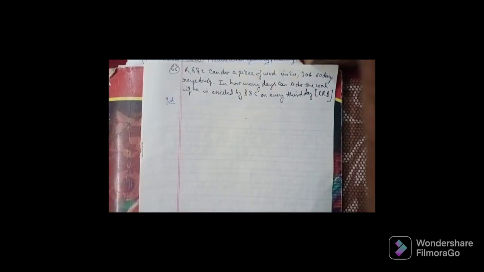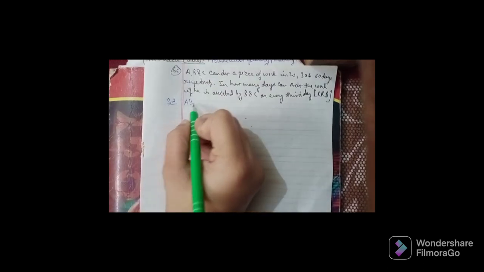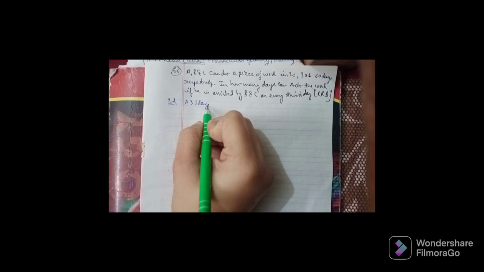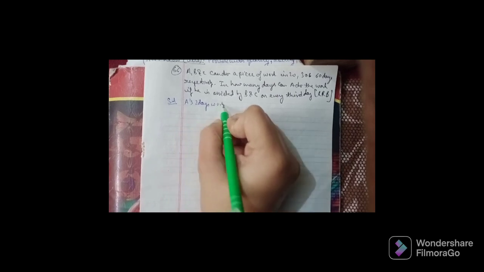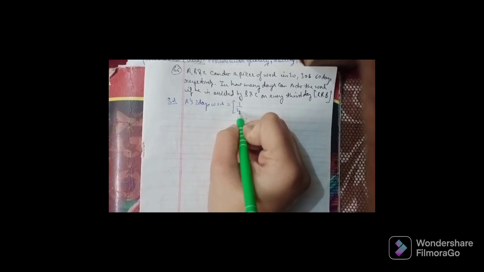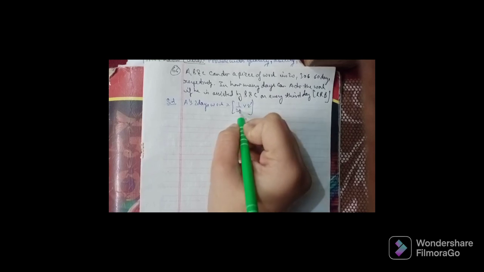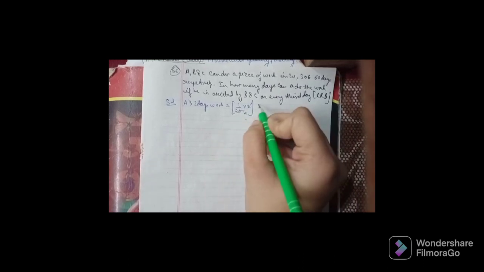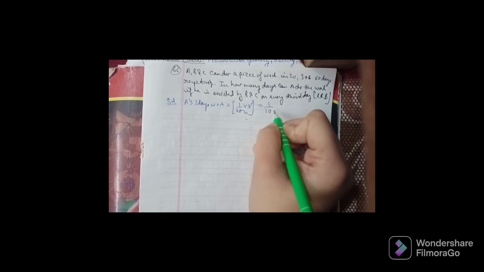We have A's 2 days' work equals 1 upon 20 into 2. 2 ones are 2, 2 tens are 20. It is 1 upon 10.